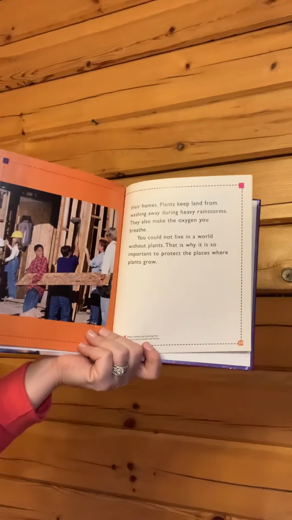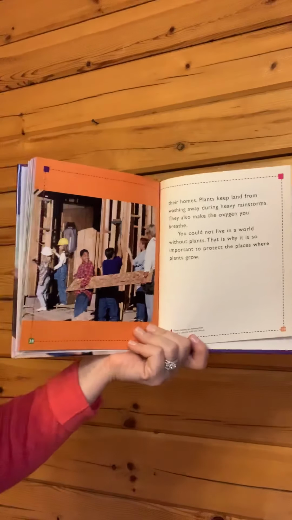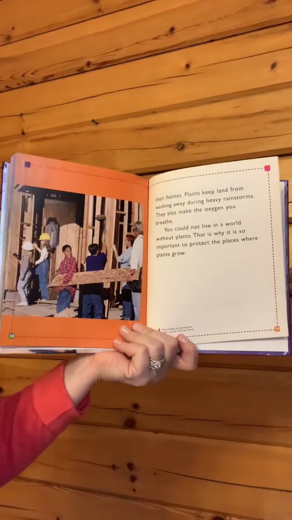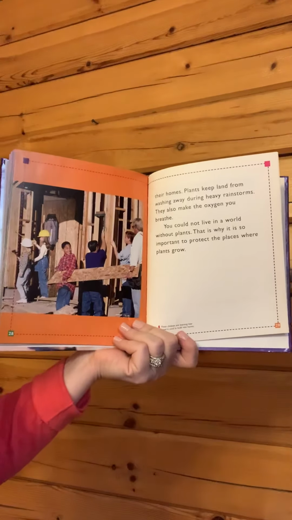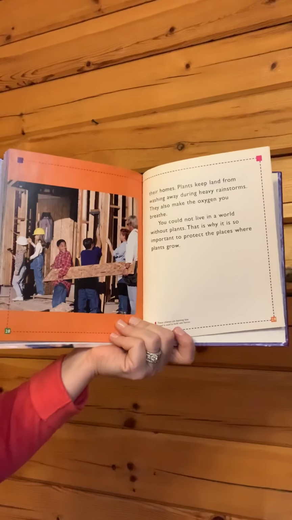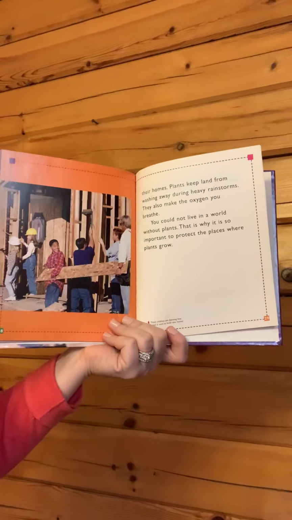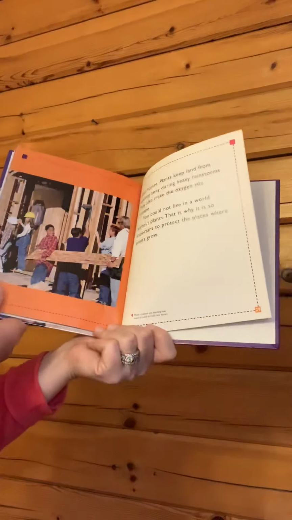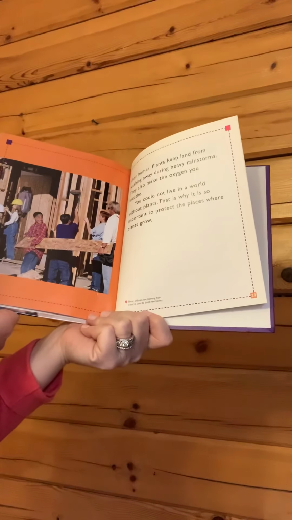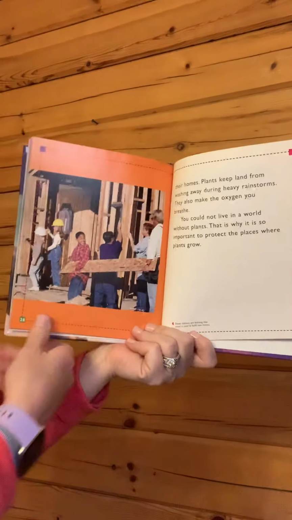Plants keep land from washing away during heavy rainstorms. They also make the oxygen you breathe. You could not live in the world without plants. This is why it is so important to protect the places where plants grow. These children are learning how wood is used to build a new home.